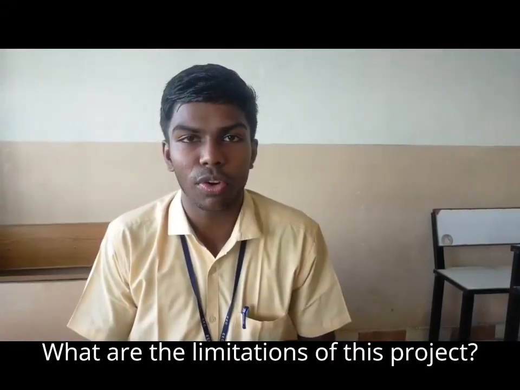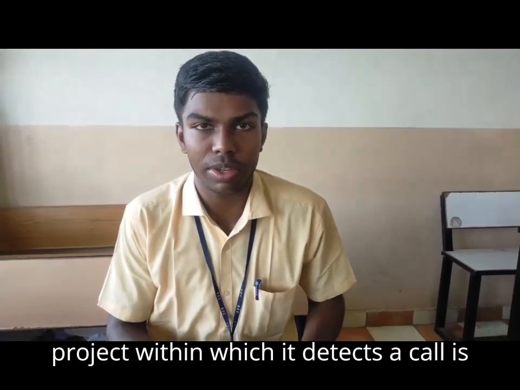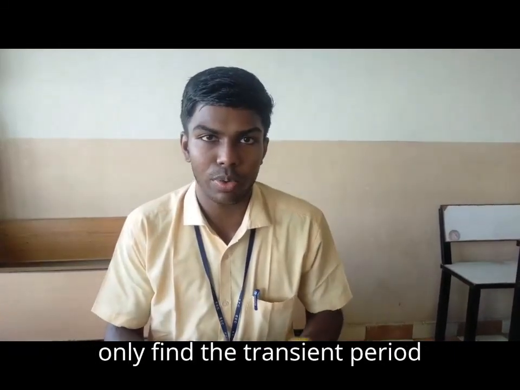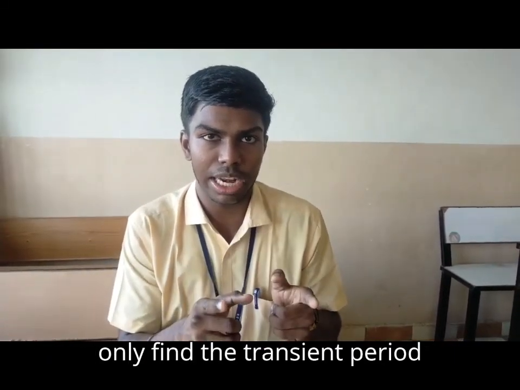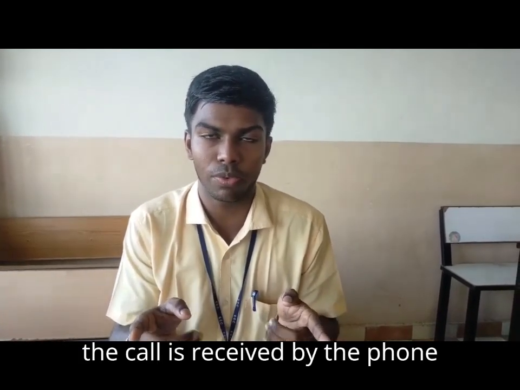What are the limitations of this project? The first thing is the range of this project within which it detects a call is very low. Another thing is that it can only find the transit period between when a person makes a call and the call is received by the phone.